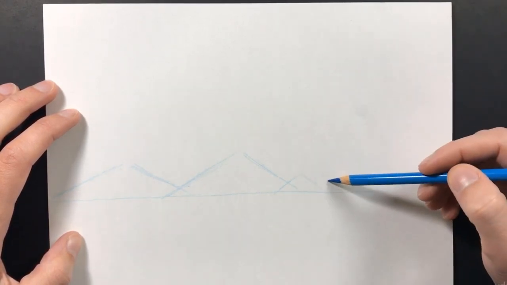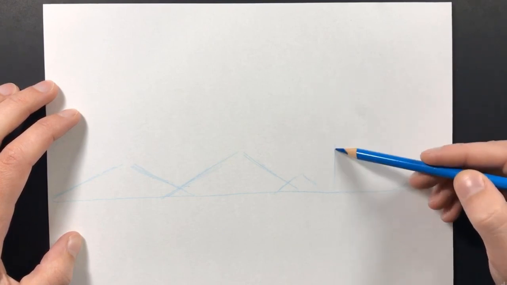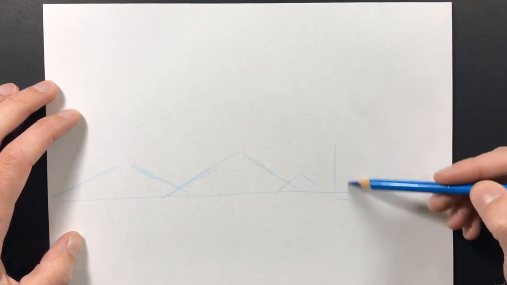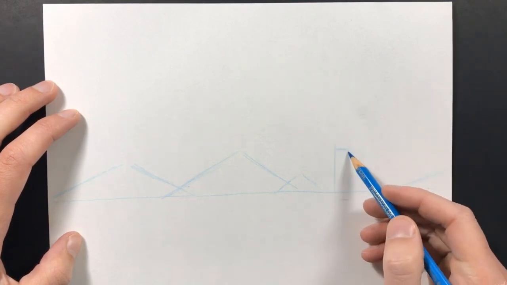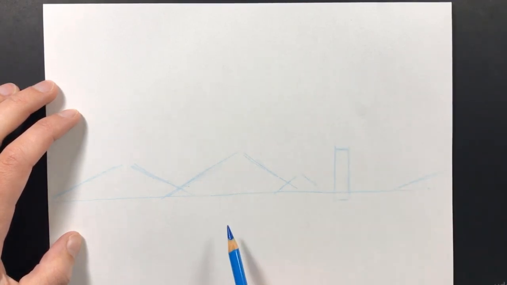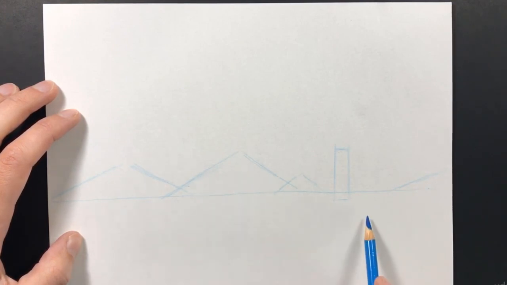Next, I'm going to add in a rectangle here. And this rectangle is going to represent a tower that's going to be in my landscape. But for now, the basic shape for that tower is just a rectangle. We're just trying to get the composition laid out and all those basic shapes.